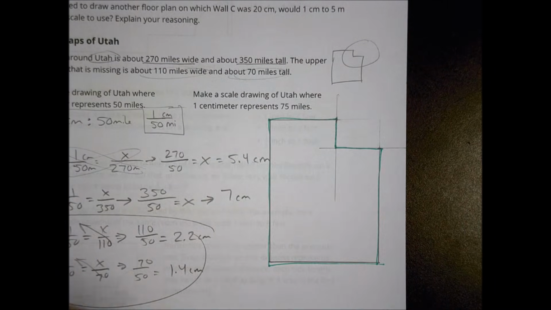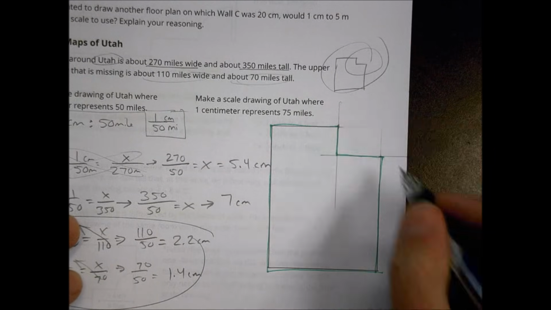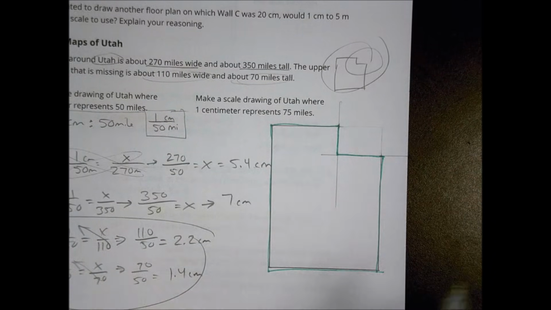Take your time, make it look good. There aren't a lot of questions here, so make it look as presentable as possible, that you actually did the work. Don't just go, oh, there, I'm done. That's not done. Actually measure it out.